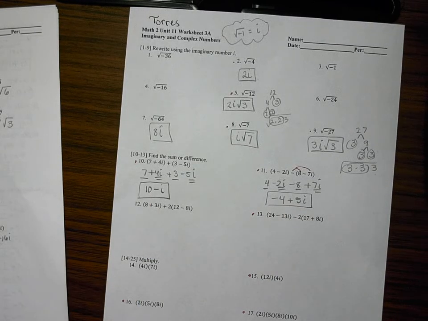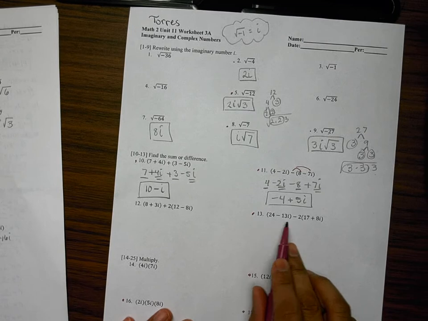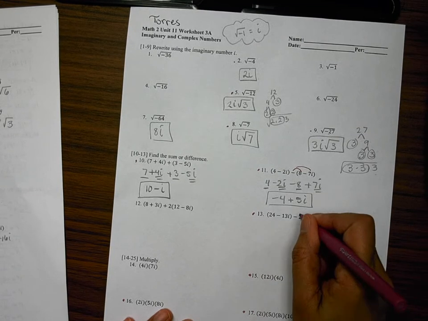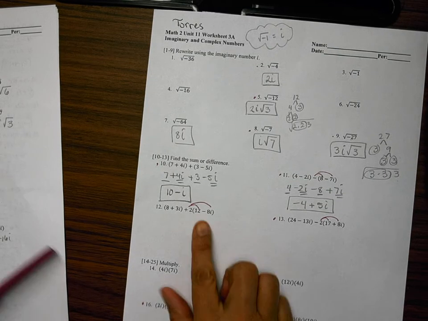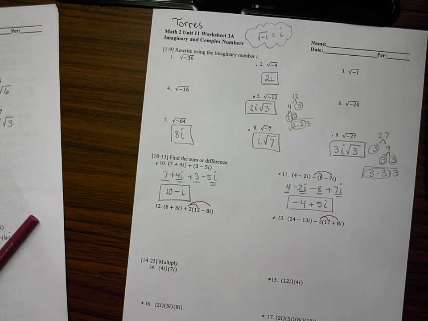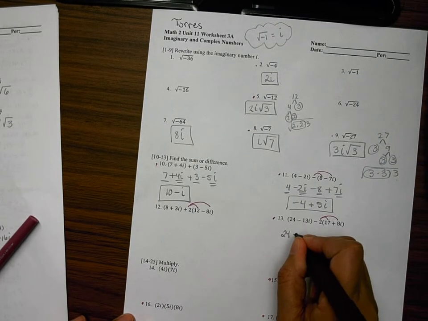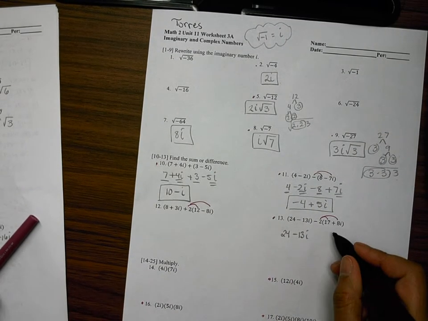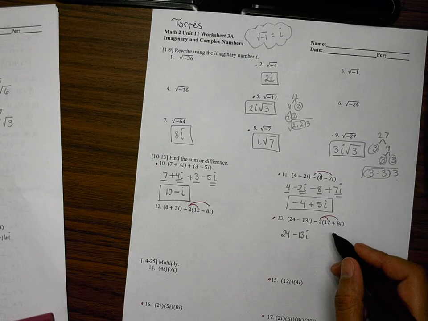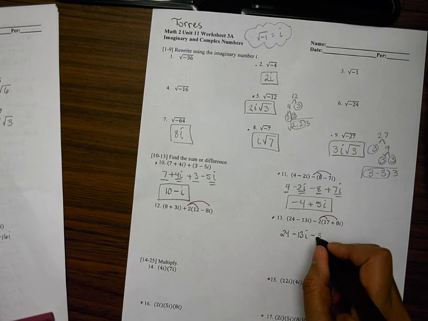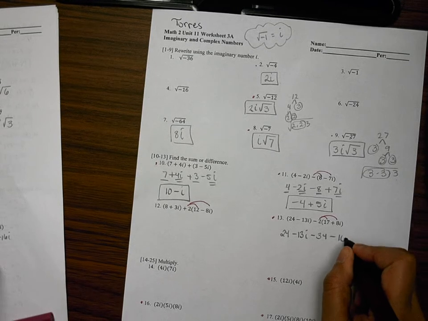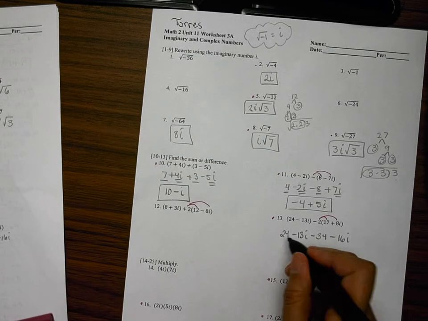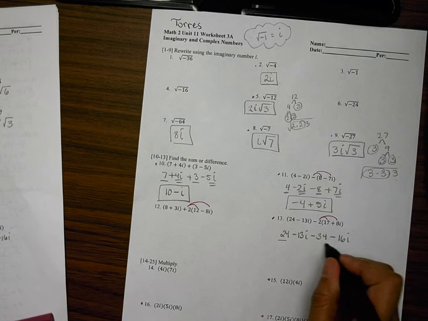I'm not going to work 13 all the way through, but I do want to talk about it. There is something to distribute. There's a -2, and here there's a +2. So after you distribute that +2 and that -2, you drop the parentheses and combine like terms. So this one would look like this. 24 minus 13i, and then you multiply, you get -34 minus 16i. And then combine like terms. And that part you can finish on your own.